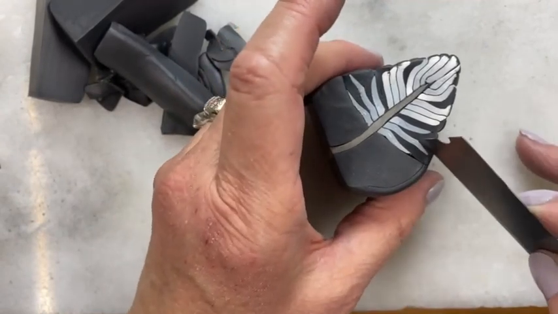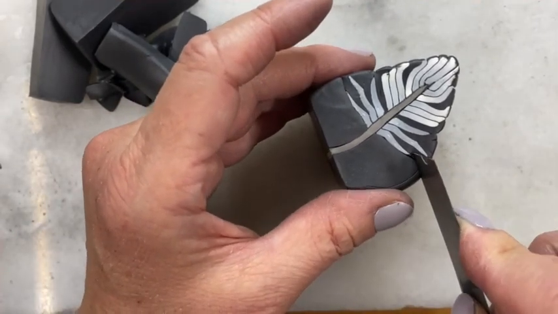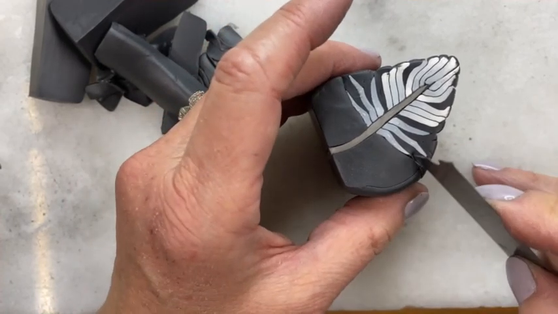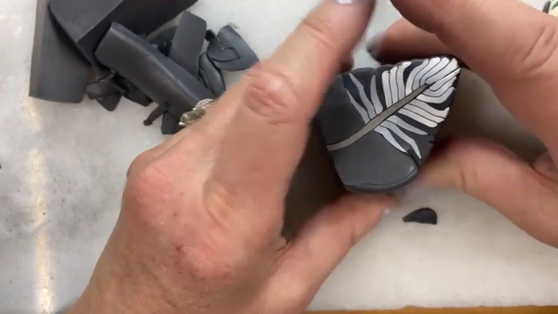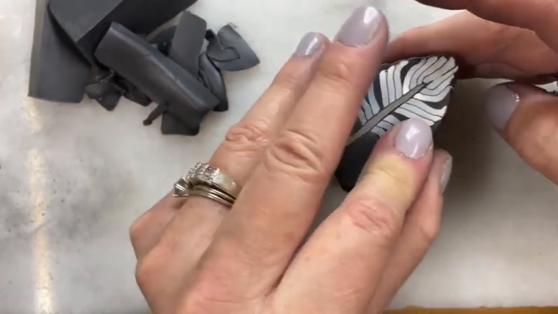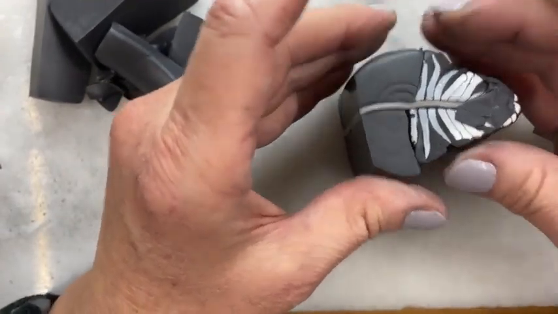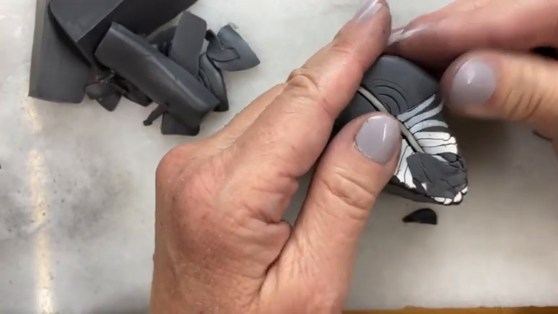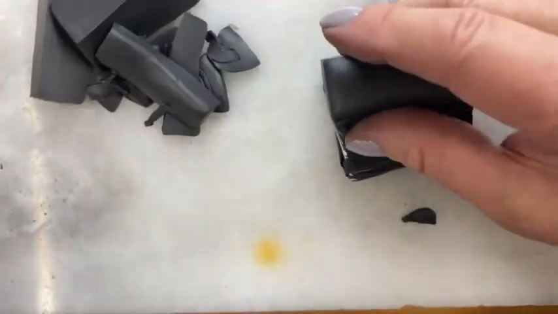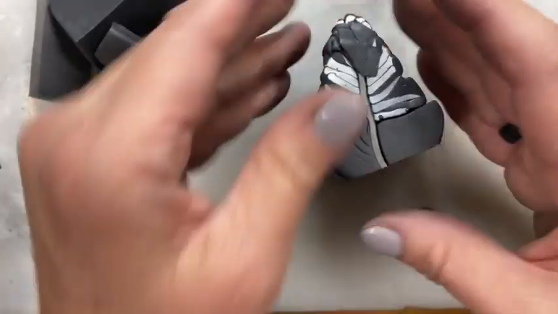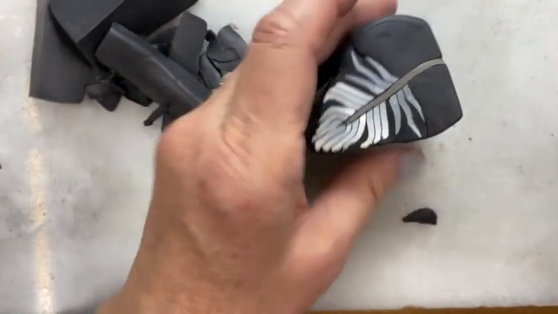Now I'm going to take this tip and push it down a little farther. And I think the best way to do that is actually to cut a bit of this out, create space, and then push it down. Oops. Now let's pull this tip up.